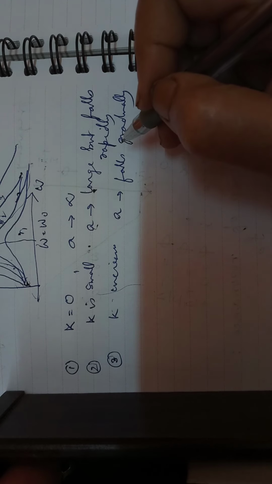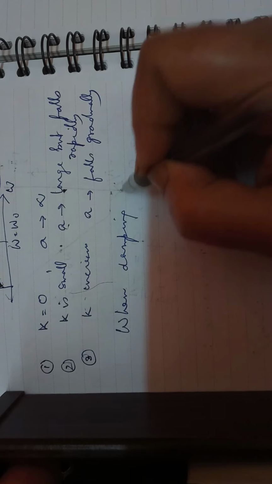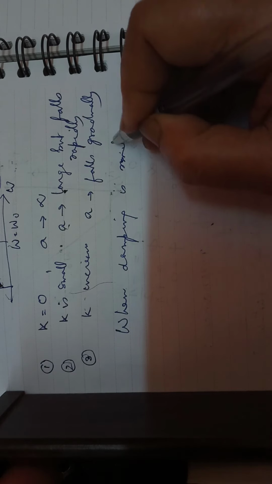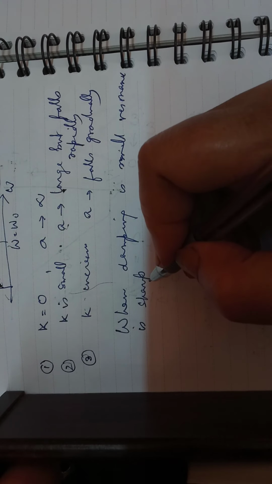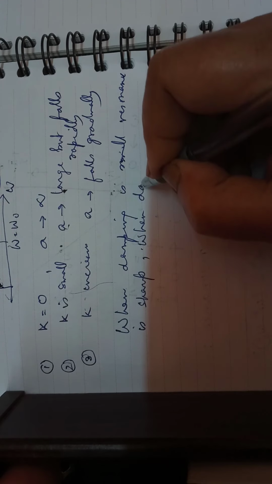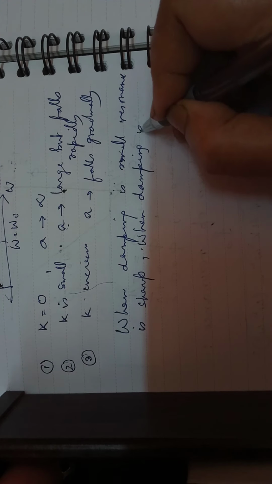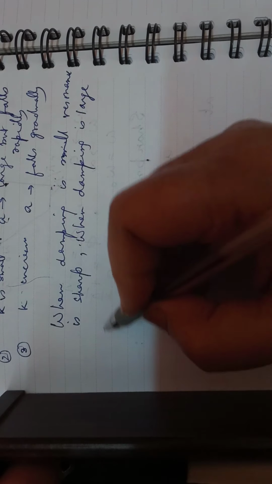In other words, when damping is small, resonance is sharp, and when damping is large, resonance is flat. This is quite important.